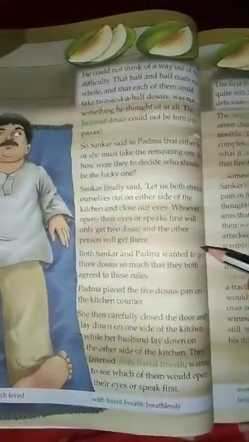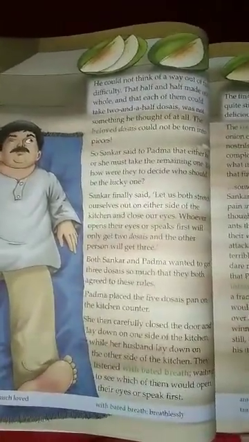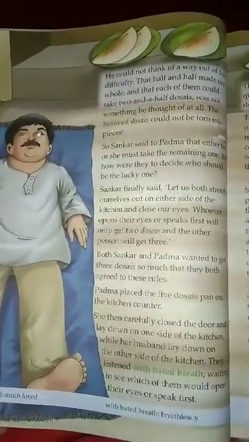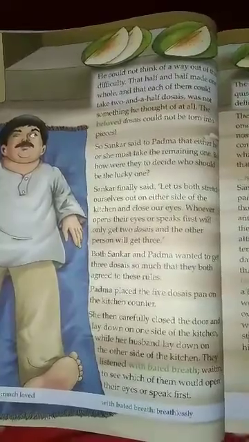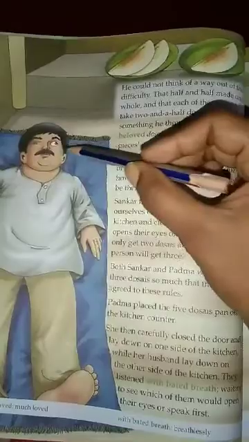So what did she do? She kept the pan of the 5 dosas on the kitchen counter. Then she carefully closed the door, and she lay on one side and her husband on the other side. Okay, they both lay on either side of the kitchen. They closed their eyes, and with one eye open, they were seeing who moves or who speaks first.